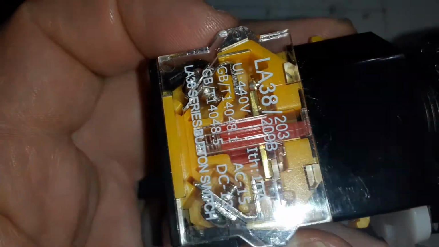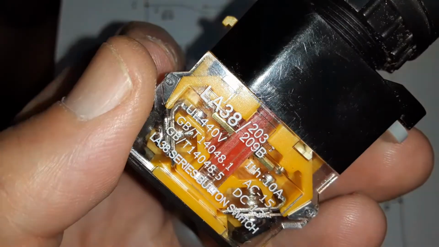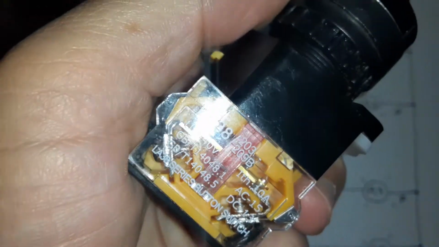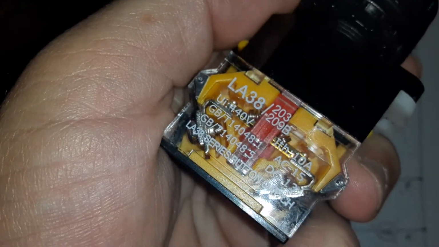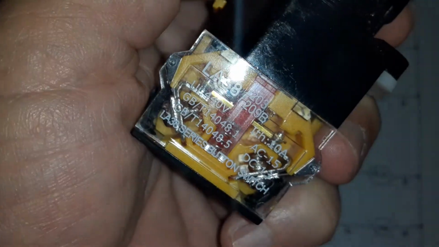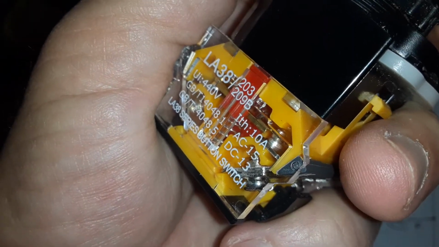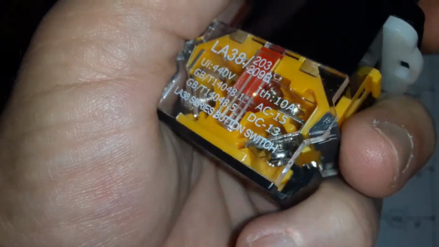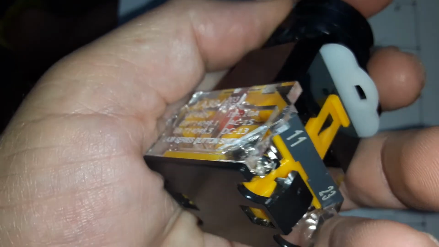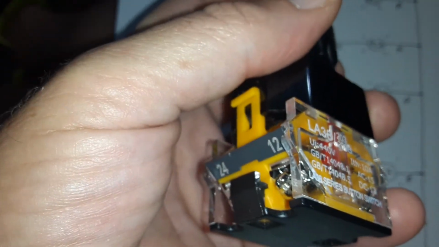So let's look at the closed side. I know it's a little hard to see because of the wording on there. Let me turn the switch off. And you can see, it's a little hard to see, but right there, I don't know if you can see the contact. It's touching that metal part. That's terminal number 11, 11 and 12.